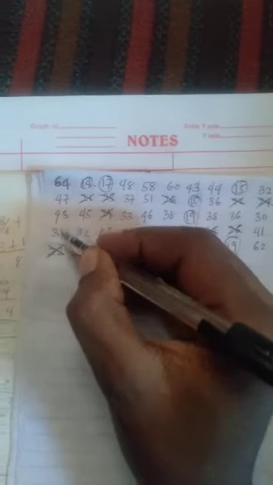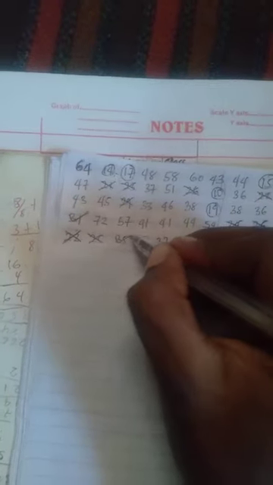Then we search for the number of times 30 to 39 occurs. So let's use another sign, the plus sign. 31 occurs. 35 occurs. 37 occurs. 33 occurs. 35 occurs.